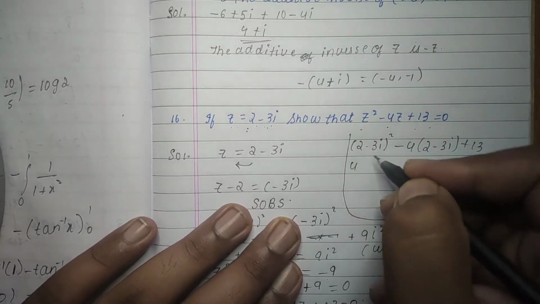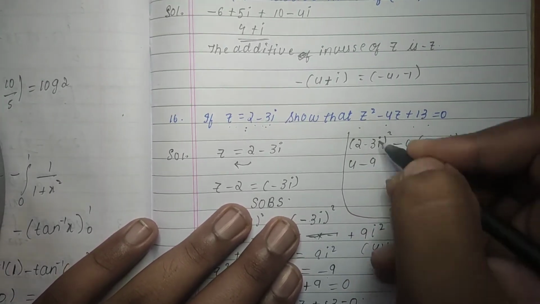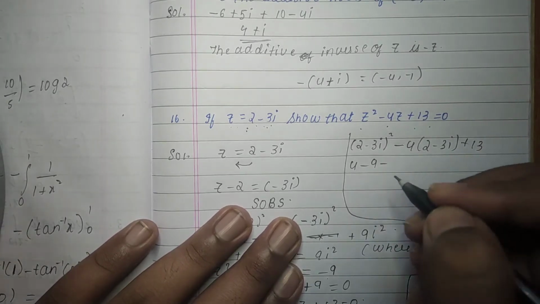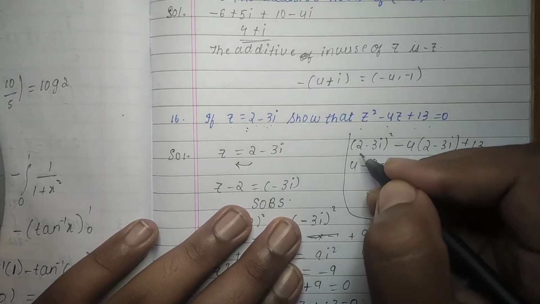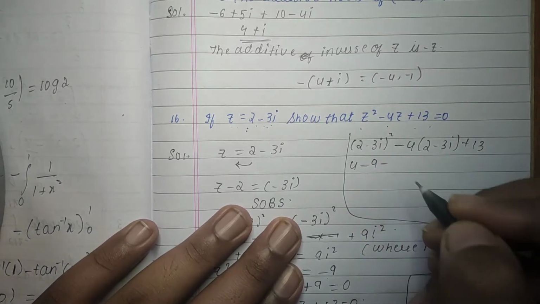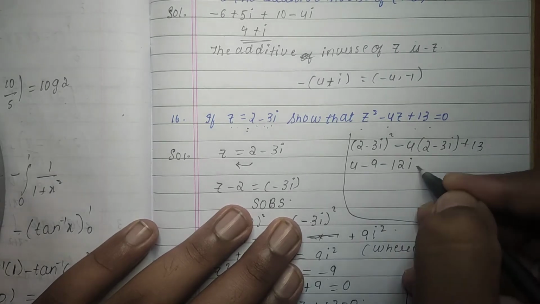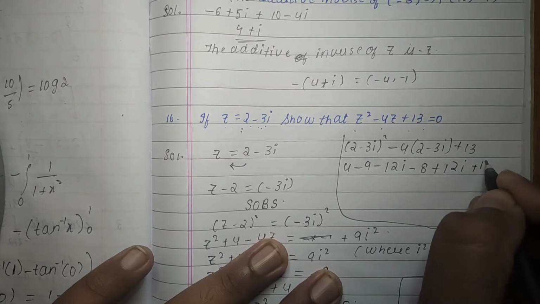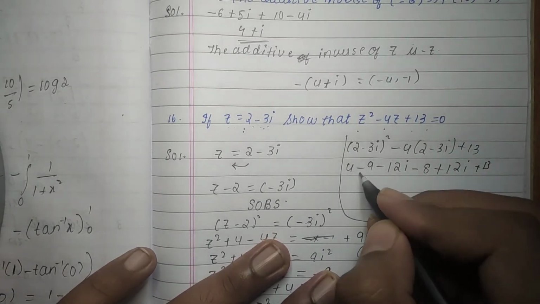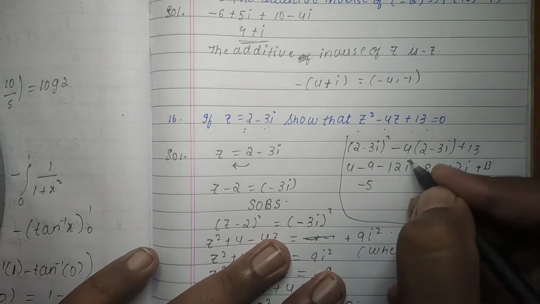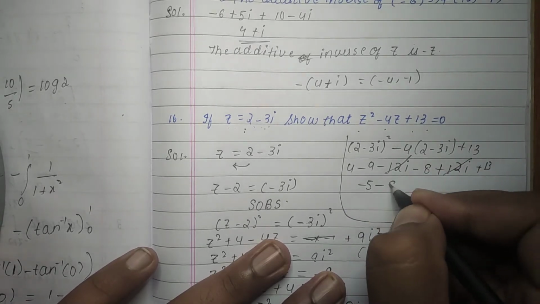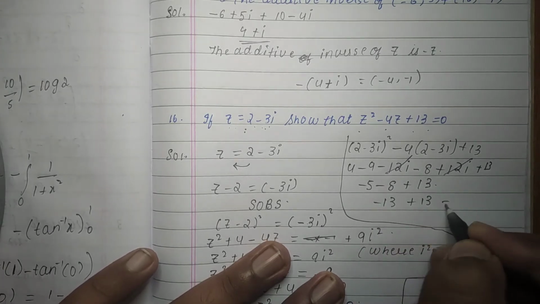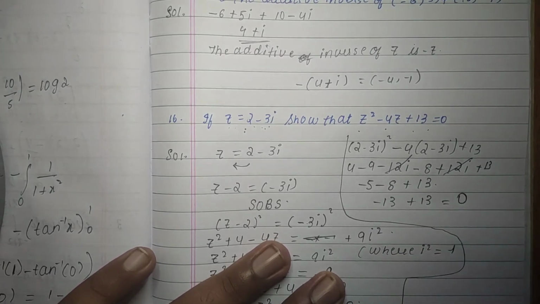So this is 4 minus 9i square and minus 2ab, right? 2 into 2 is 4, 4 threes are 12, minus 12i minus 8 plus 12i plus 13. So the value of this is minus 5, minus 12i plus 12i gets cancelled, minus 8 plus 13. This is minus 13, this is plus 13, which gives our answer to be 0. Thus proved.